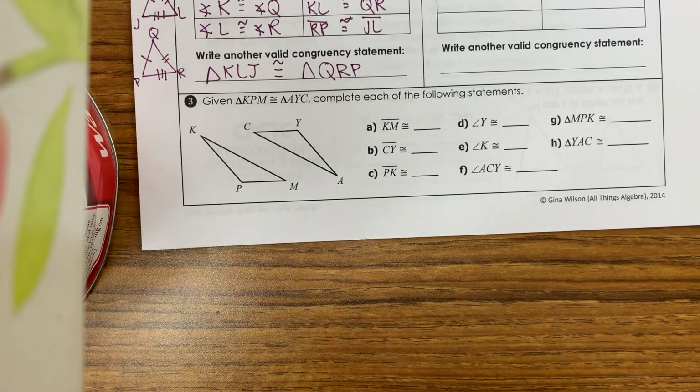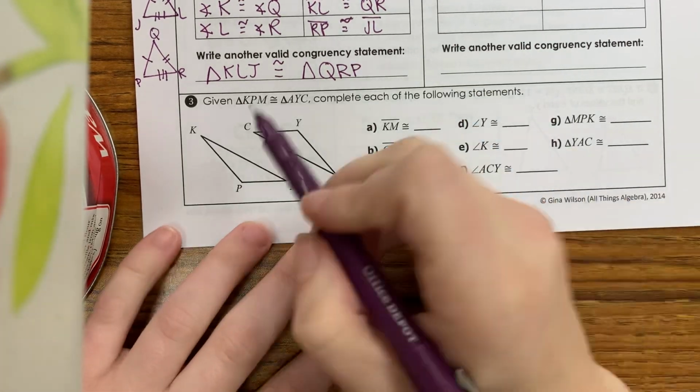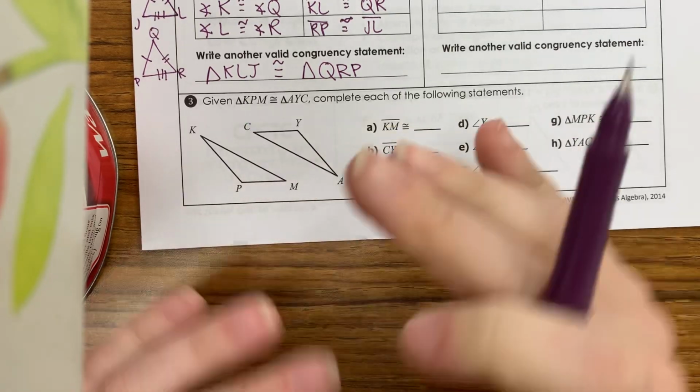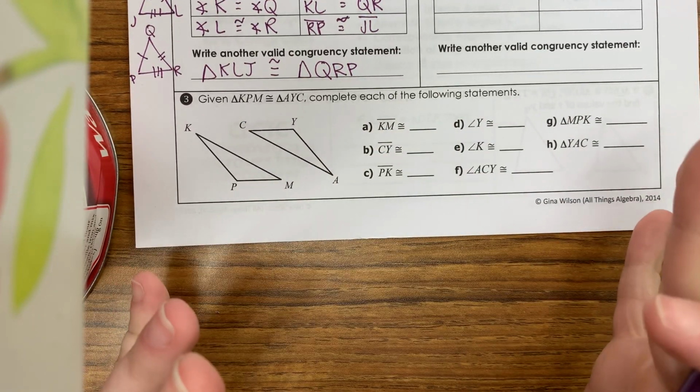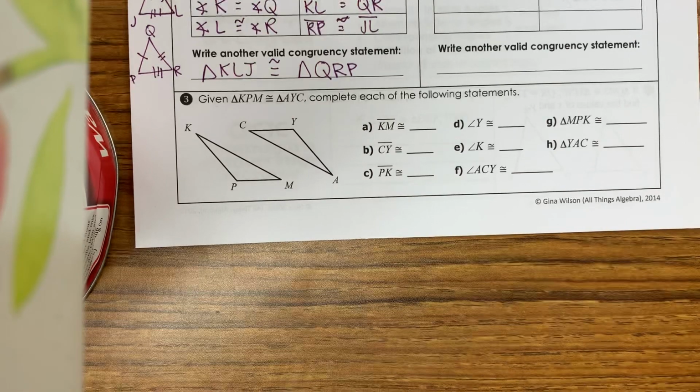All right, given triangle KPM is congruent to triangle AYC, complete each of the following statements. All right, so our first point is K. Well, actually, first when approaching this problem, okay, it looks like you have a lot of information.